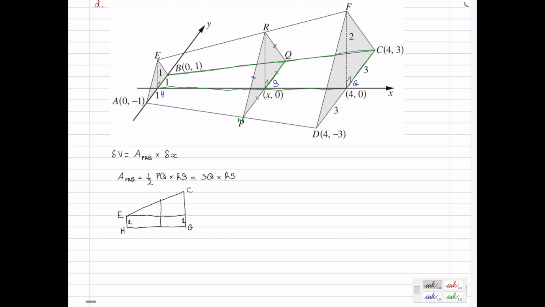All right, so this is the point S here, and this is the point Q here. Okay, so we know that the distance HS, because S is at x, 0, and H is at the origin, is x. And we know that this distance here, CB, from the diagram, is equal to 3 units, which means that this distance in here should be 3 minus 1, which is 2.